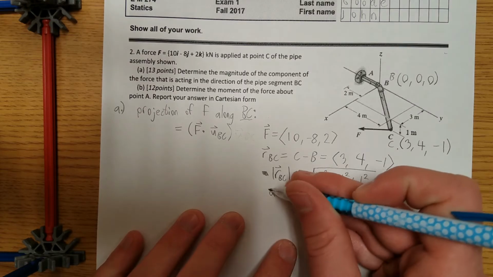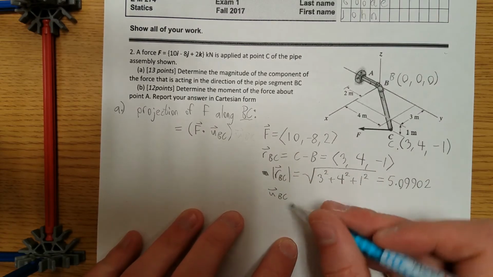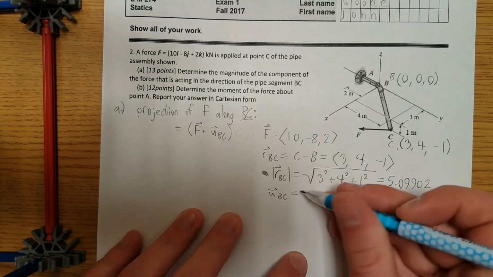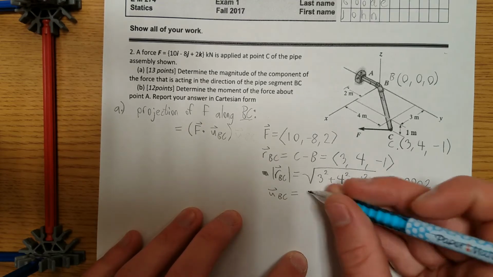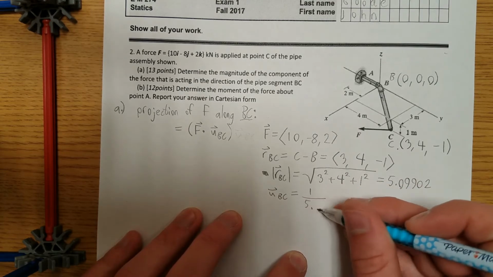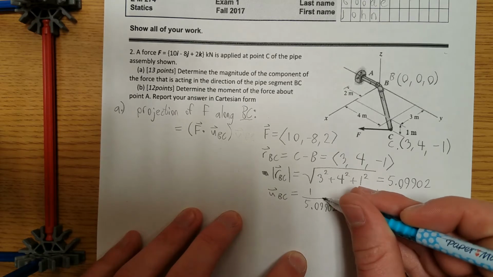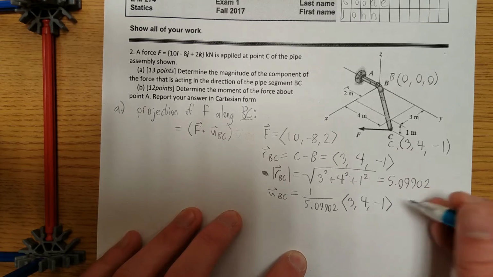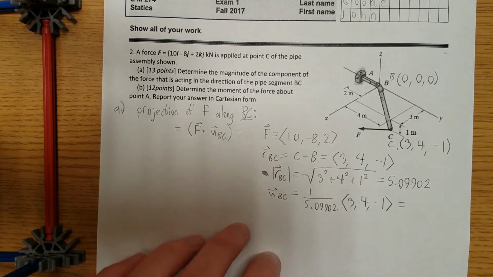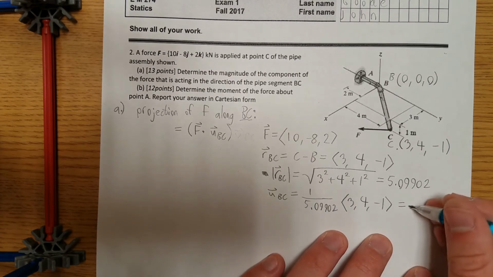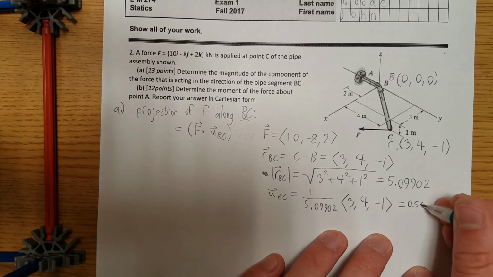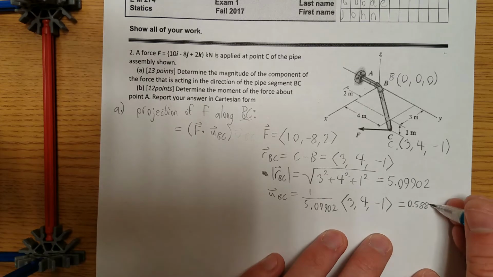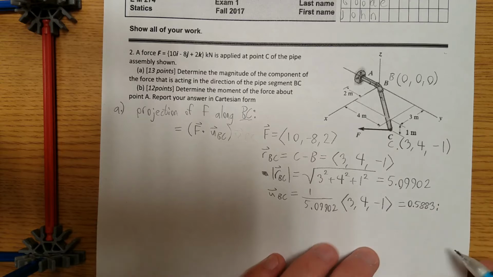And so the unit vector BC is going to be equal to 1 over 5.09902 times our position vector 3, 4, negative 1. And that's going to be equal to 3 divided by that, which is 0.5883i.